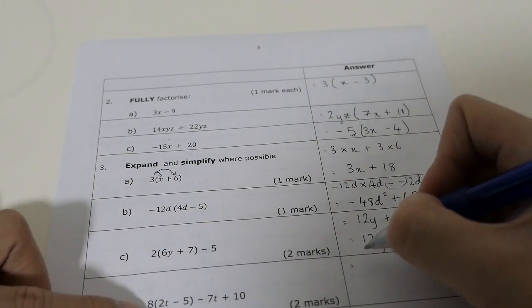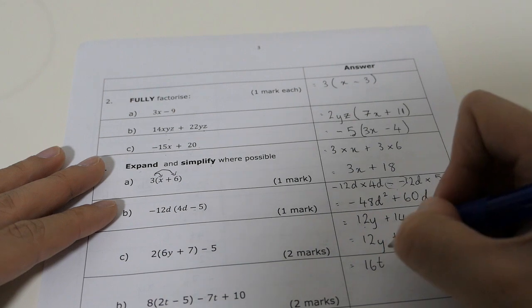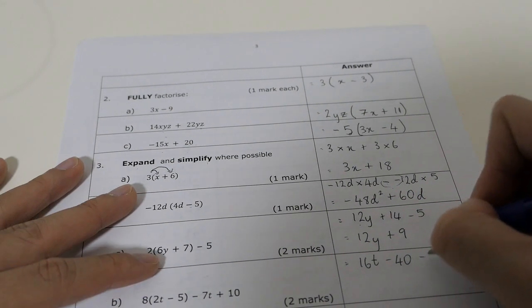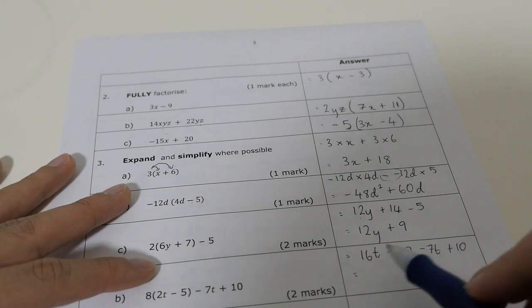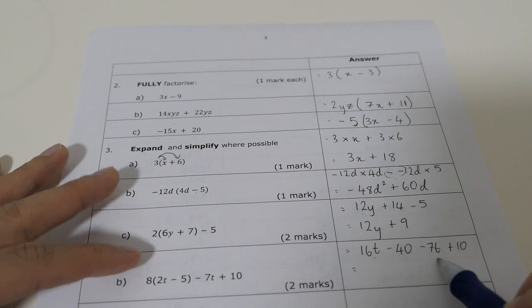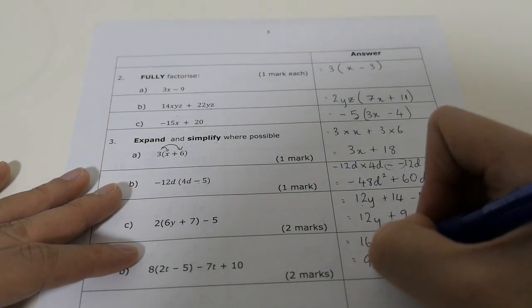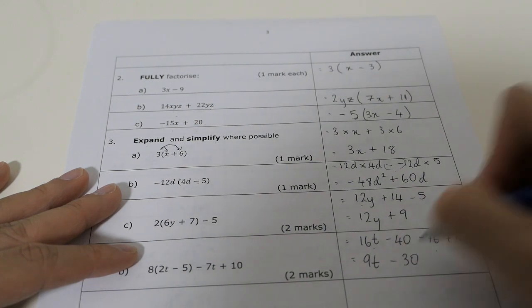Expand now. So 8 times 6t. 16. Collect like terms. The t's and the t's can go together. 16 take away 7 is 9t. Don't forget your t. Negative 40 plus 10. Calculator.